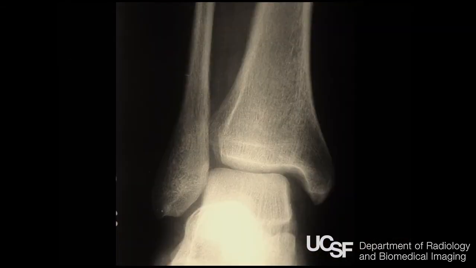I'd like to say a few things about ankle injuries. I find that for myself, I like using the Lauge-Hansen system, where the first word is the position of the foot and the second word is the movement at the time of the injury. So the first word is pronation or supination. The second word is external rotation or adduction or abduction. This is a pronation, external rotation.